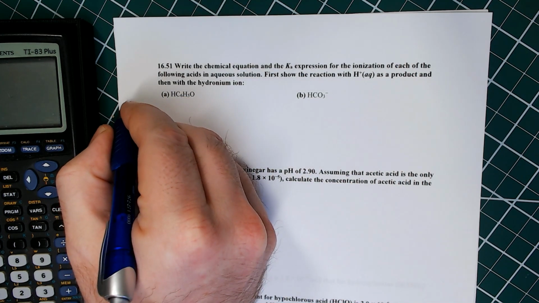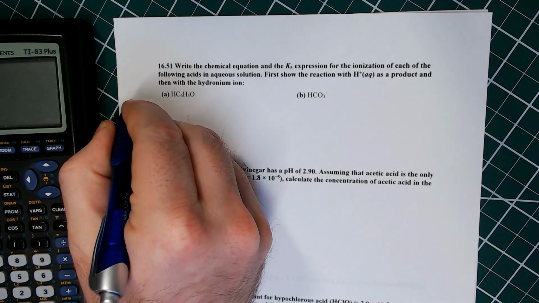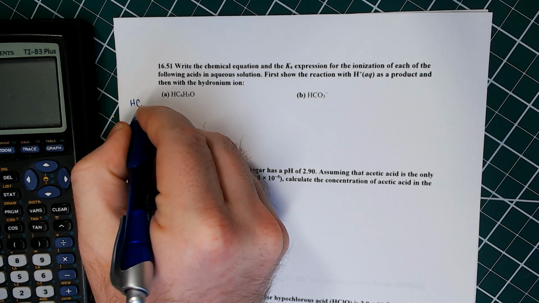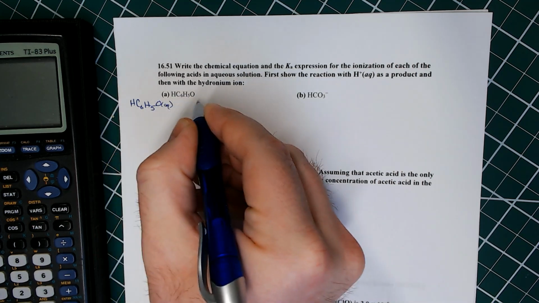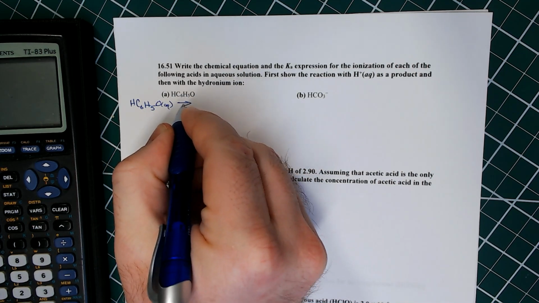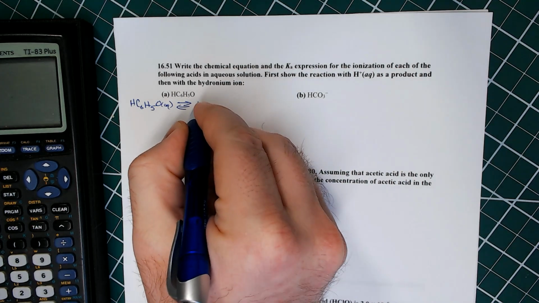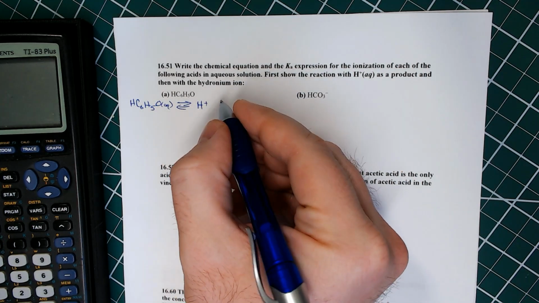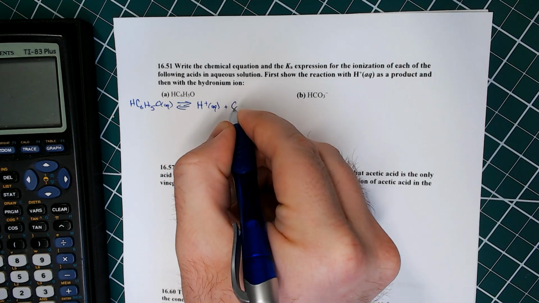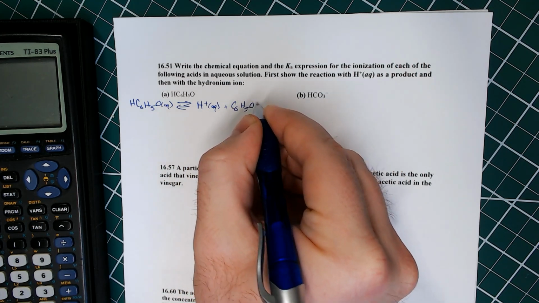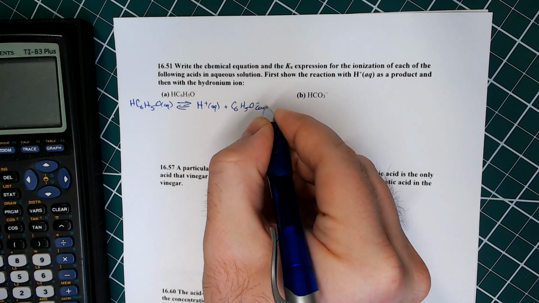For the hydrogen ion as the product, we'll do HC6H5O (aq), and we will dissociate it to give us hydrogen ion (aq) plus C6H5O minus (aq).